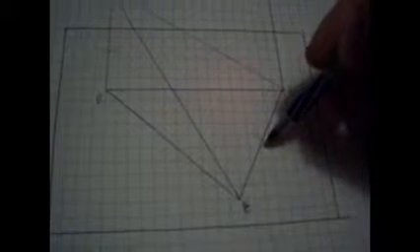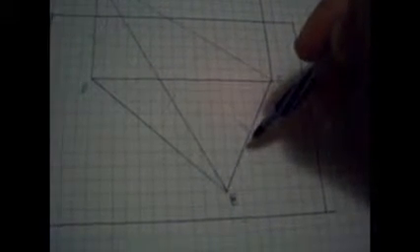Then the two sides AB and BD are equal to the two sides ED and DB.